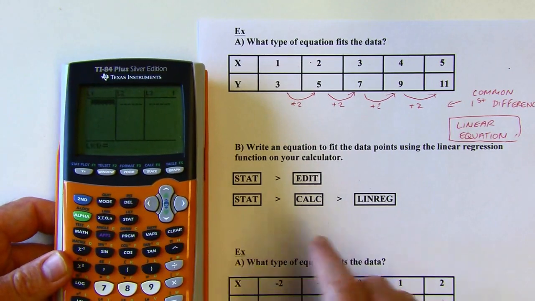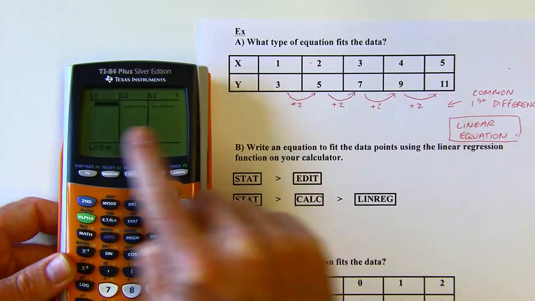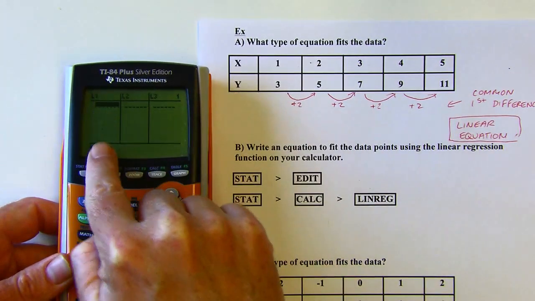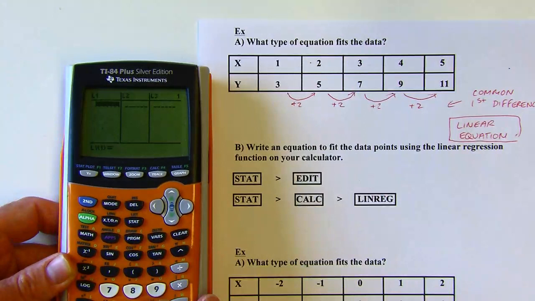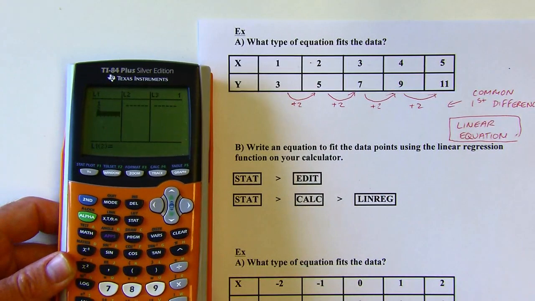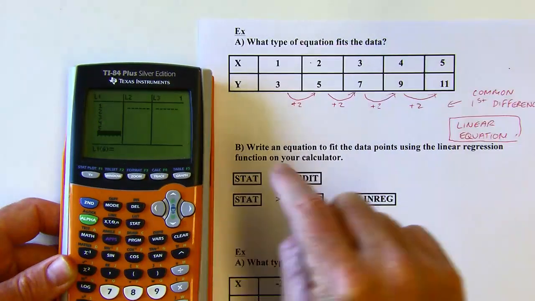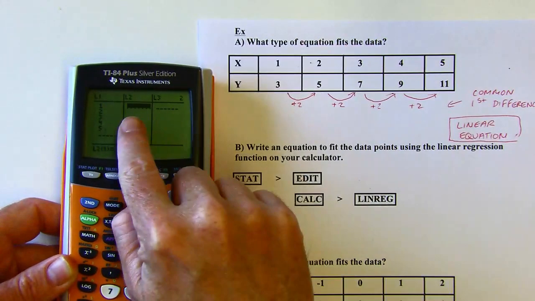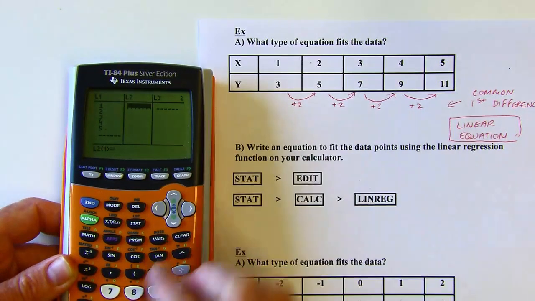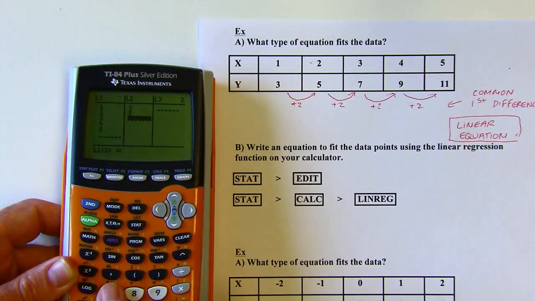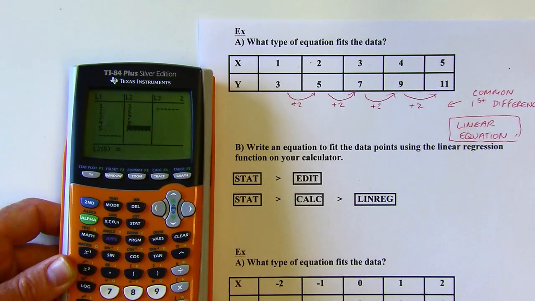Okay, I don't have anything in there. So this is an XY table, so this is going to be my X's. I'm going to put my X's in list 1. So I'm going to type 1, enter, 2, enter, 3, enter, 4, enter, 5, enter. And those are my X's, right? It can't list it horizontally like this, so this is just how it's set up in this calculator. And then I'm putting my Y's in list 2: 3, 5, 7, 9, 11. Okay?